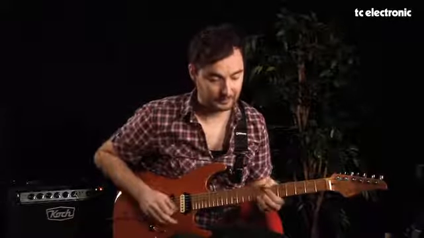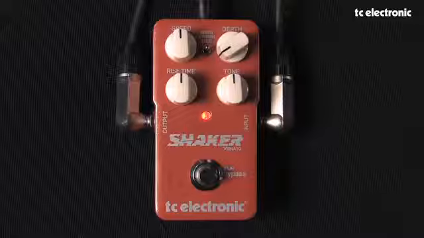The depth knob controls how wide the vibrato is, so that's the difference between your subtle bluesy type vibrato or your exaggerated heavy metal Yngwie style vibrato. Something like this. Subtle and wide. So let's hear how that sounds on the pedal.